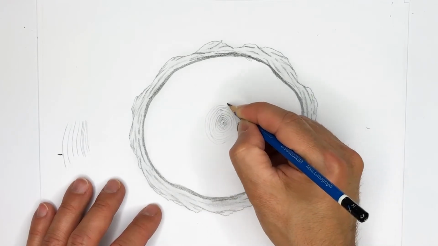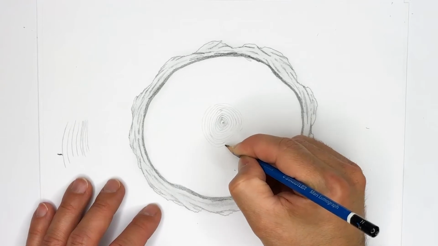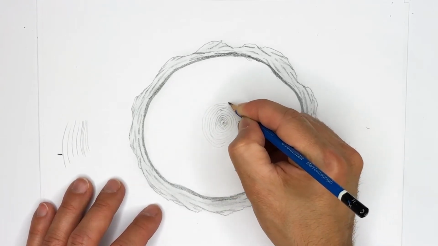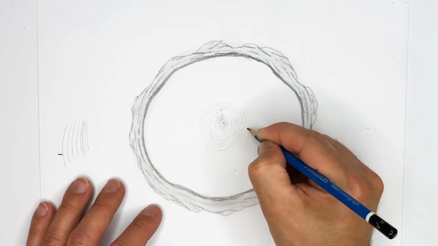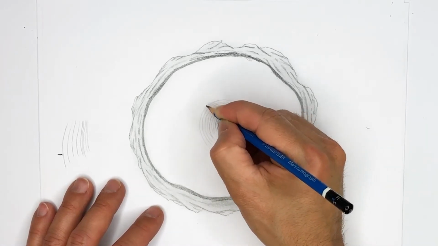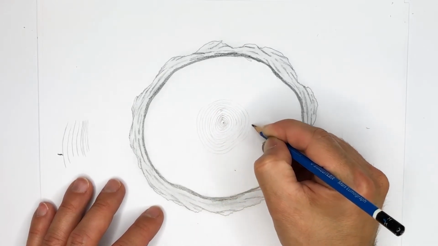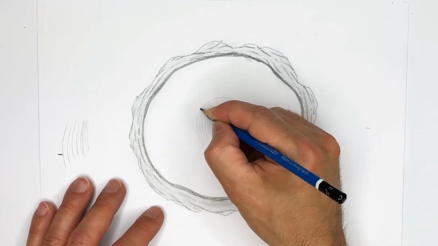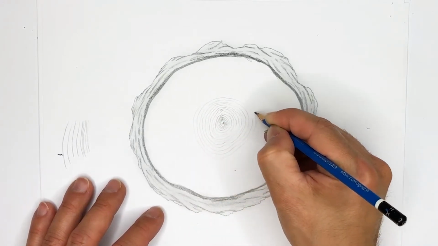It's kind of relaxing to draw this as well. Kind of just going round and round and round. I'm just going to repeat that. Maybe in this portion I'm going to say, hey, this tree had a really nice, strong growing season for several years, so I'm actually going to draw these rings just a little bit wider and a little bit bigger.